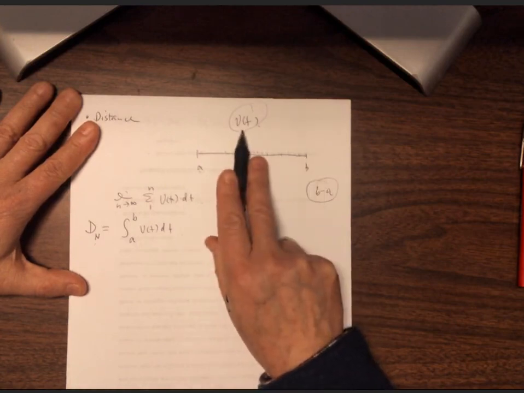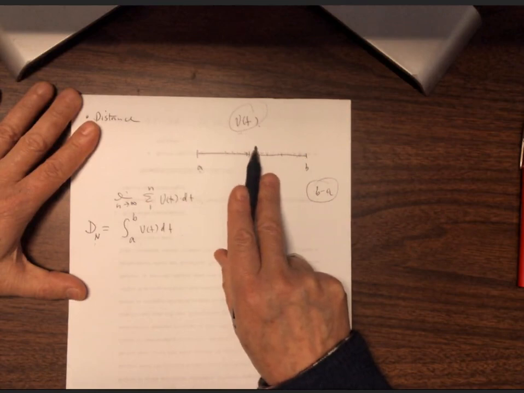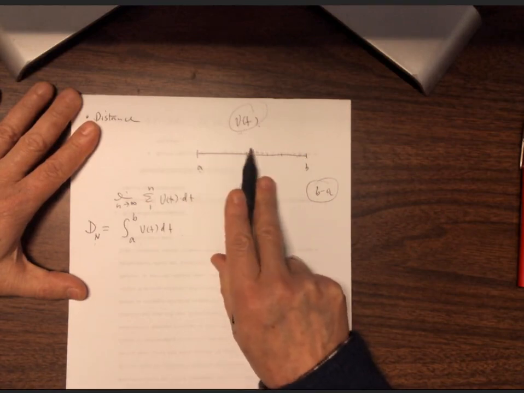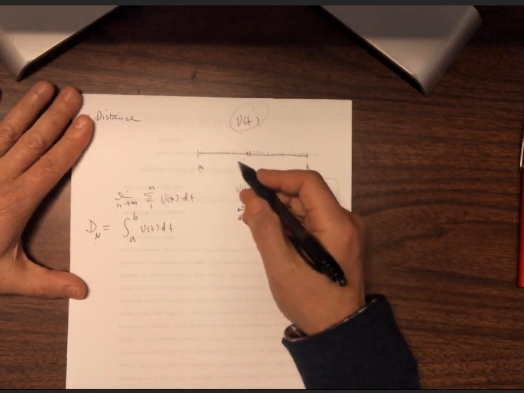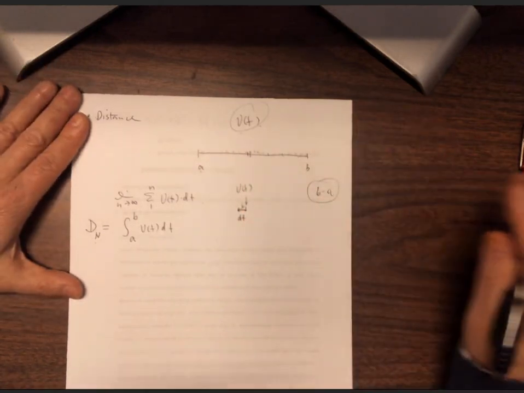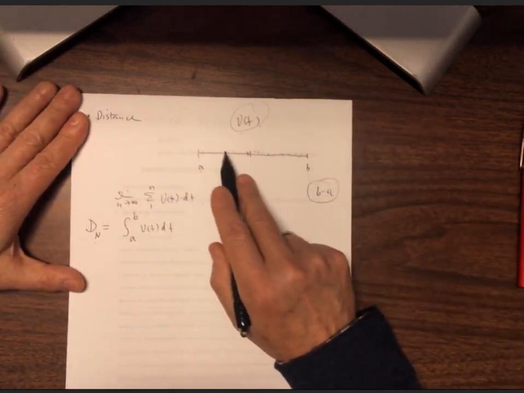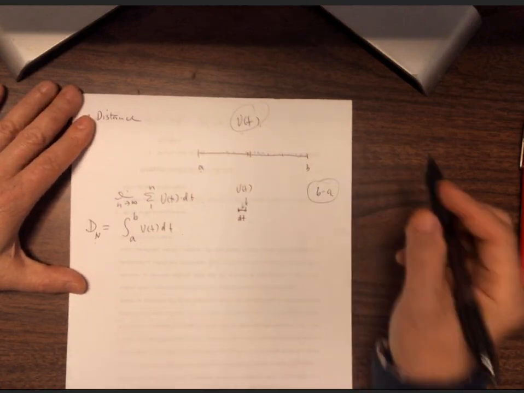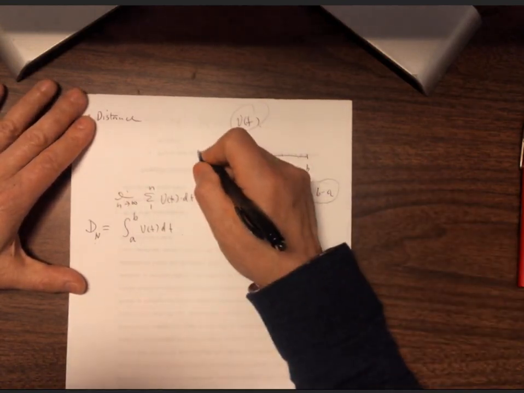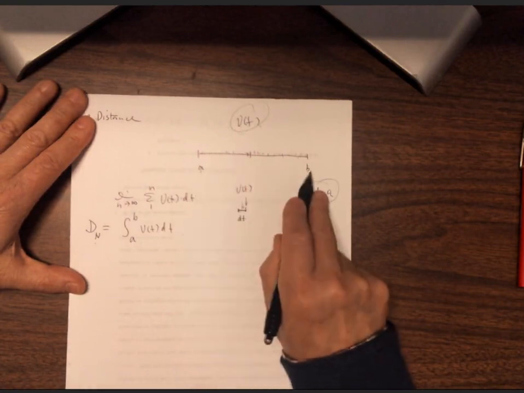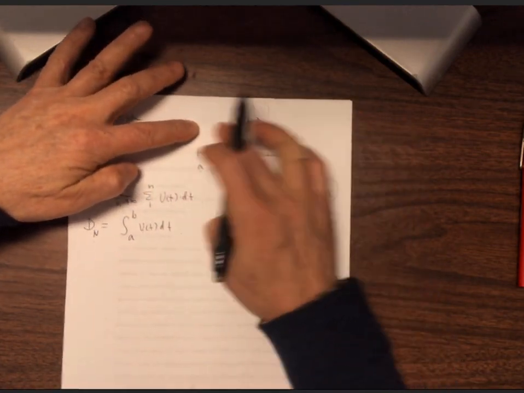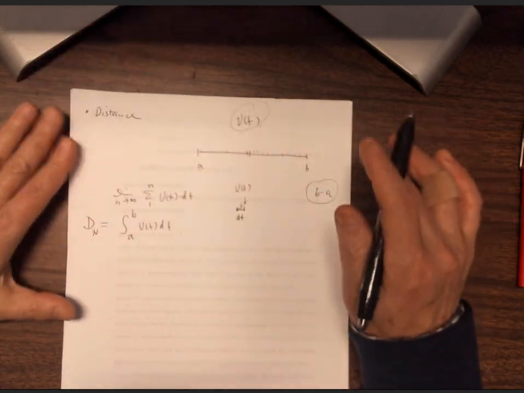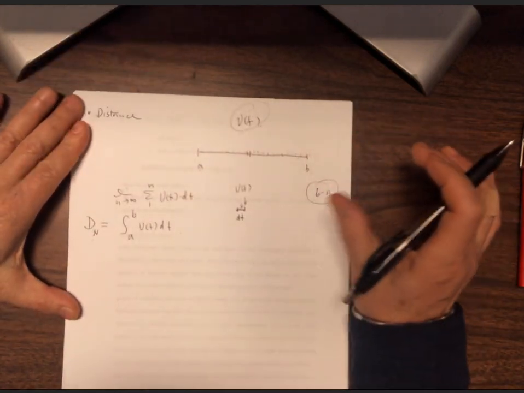When velocity is negative, it's going backwards. So it's actually subtracting some of the distance already traveled. In physics, this is called the net distance from moment A to moment B, the actual change in location, the distance between the locations.